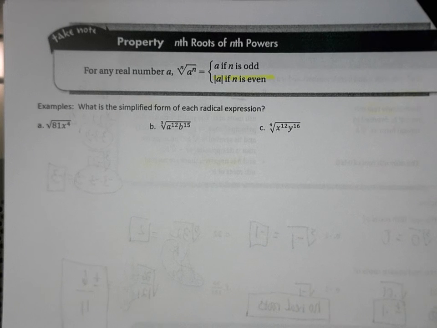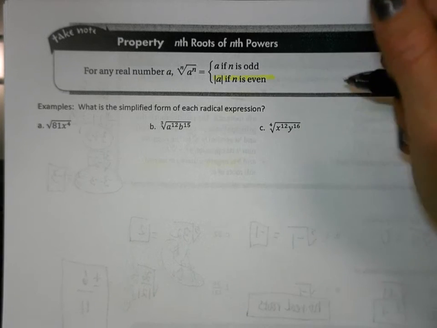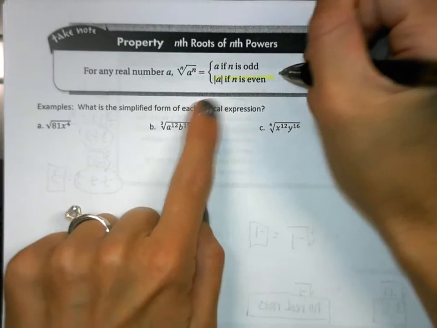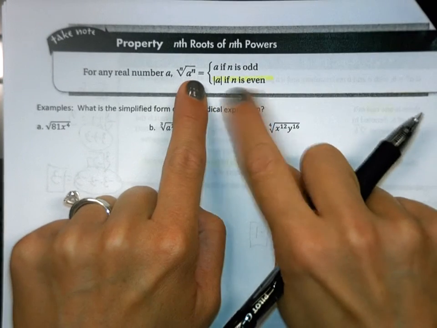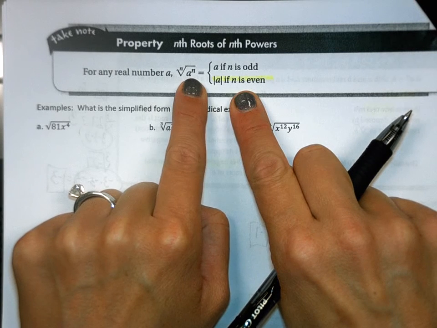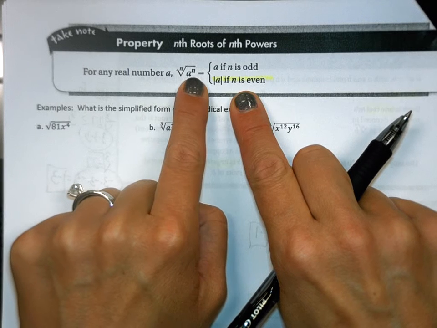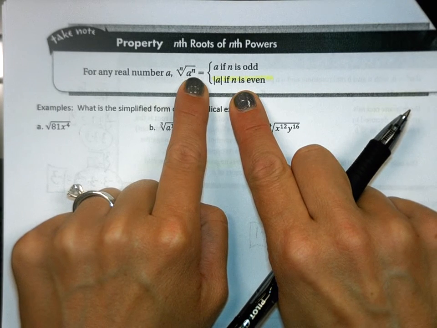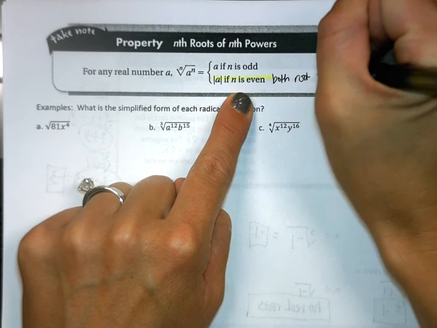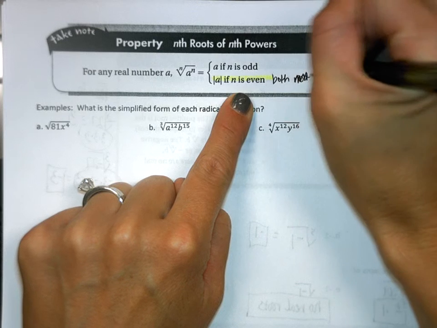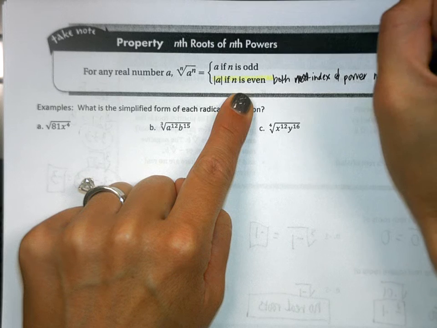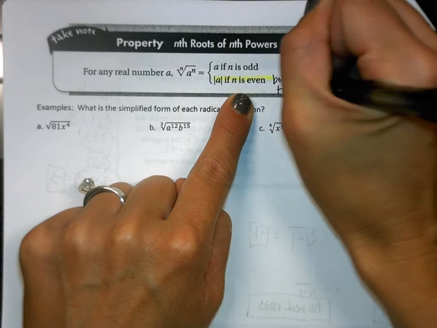Okay, so I'm going to write some notes here to the side that I want you guys to write as well. So when you need absolute value bars, notice that it says n has to be even. So that means you need an even root and an even power inside. If you have an even root here and an odd power inside, you don't have to worry about using absolute values. Okay, so I'm going to write here both index and power need to be even.